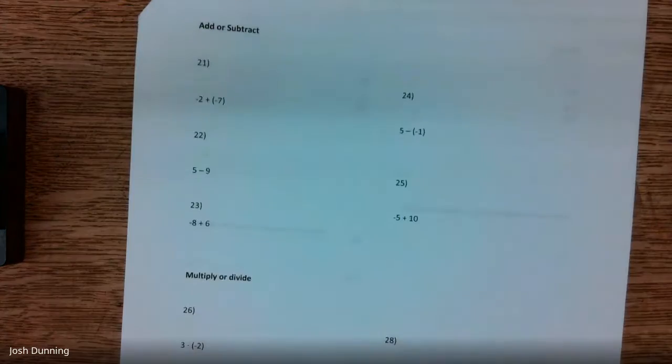Trying to get this so it won't flash like that. There we go. All right.